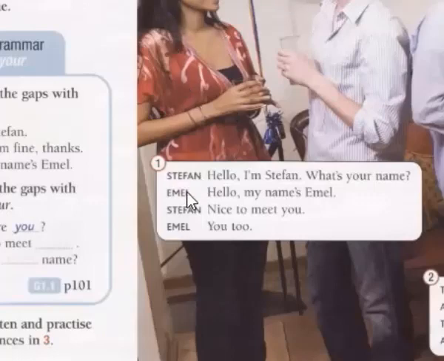Let's see what we notice in this question. You'll notice here that Stephen does not use my, he uses your. Why is that? Because he's not talking about himself. He's talking about the person he is addressing, who is Emil.